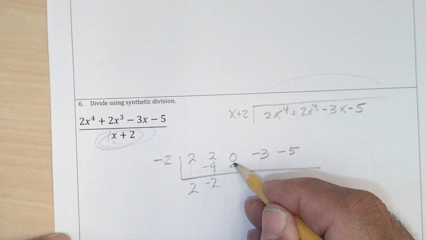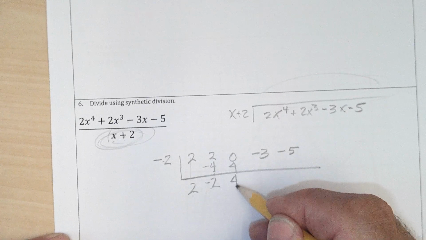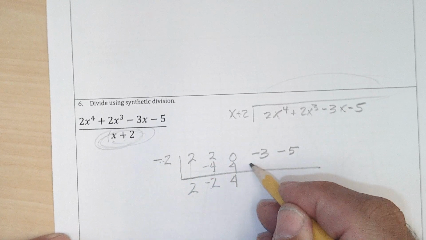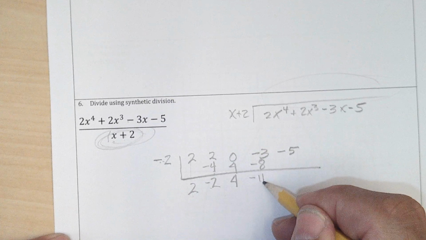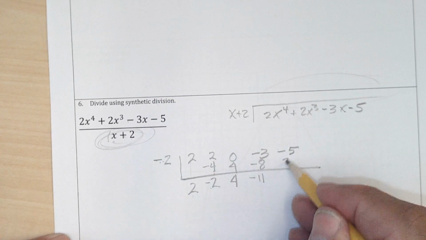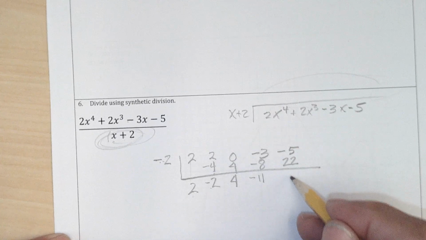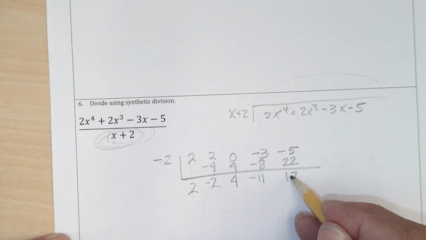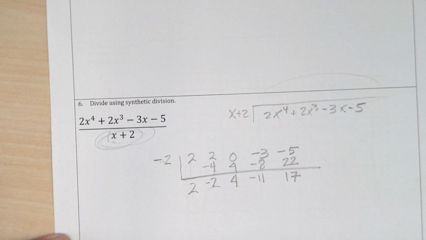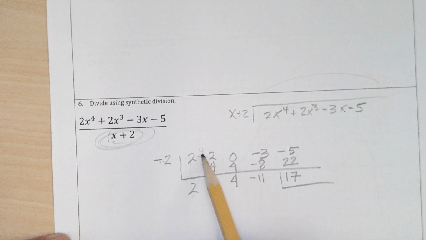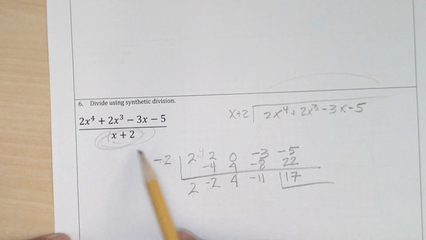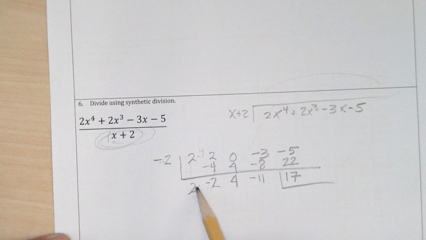Add down, multiply. Add down, multiply. Add down, multiply, add down, and so my remainder is 17. And I went from x to the fourth down to, by dividing by x, I'm down to x to the third.